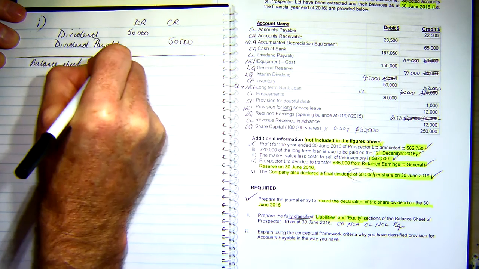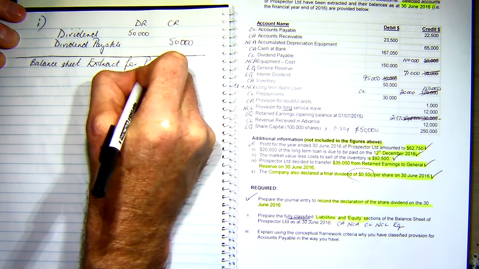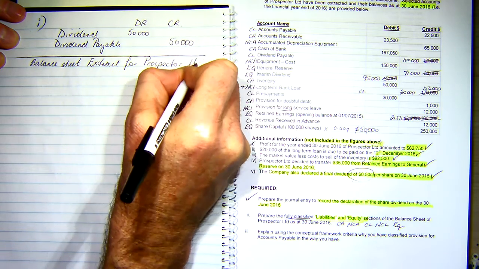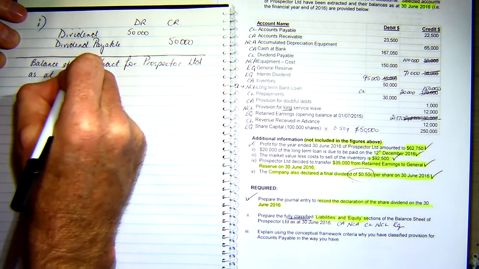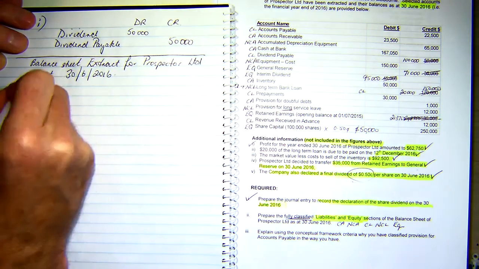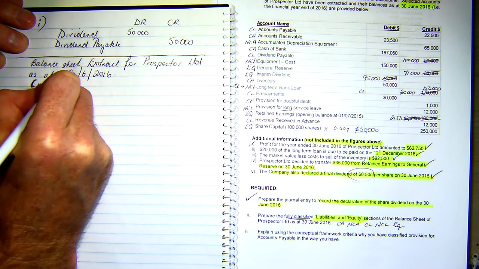Balance sheet extract for Prospector Limited, as at the 30th of the 6th, 2016. Now we're doing the liabilities section, so I'm going to put current liabilities.